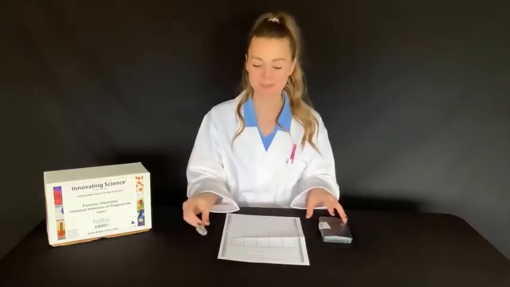Knowing all of that information, you can do an activity with your students where they can analyze their own fingerprints. All you need is a fingerprint record sheet, an ink pad, and a magnifying glass.